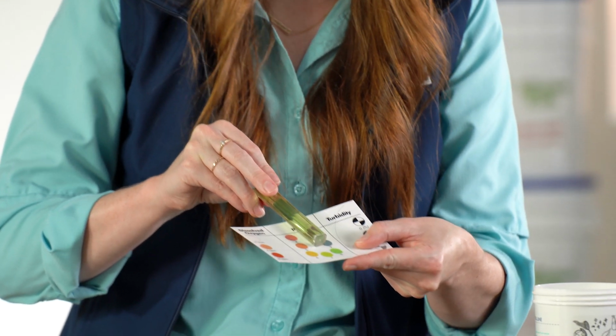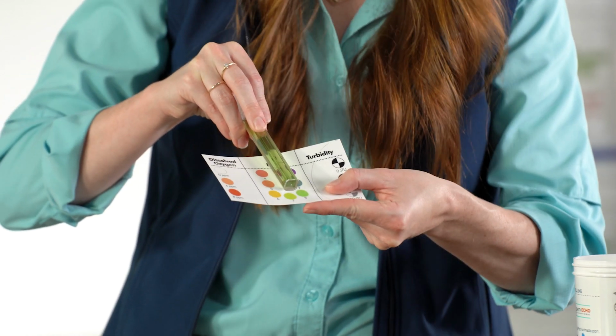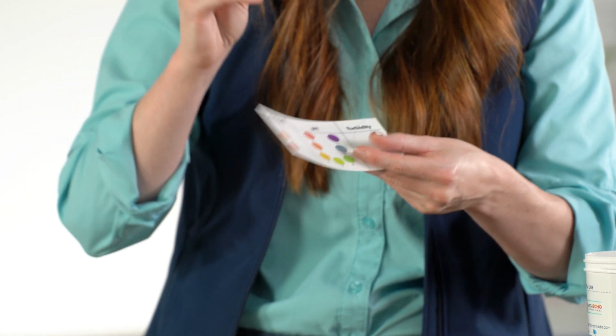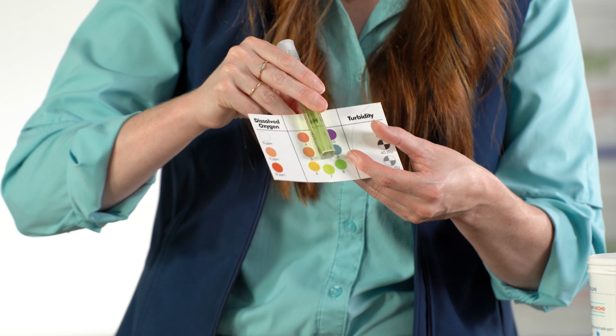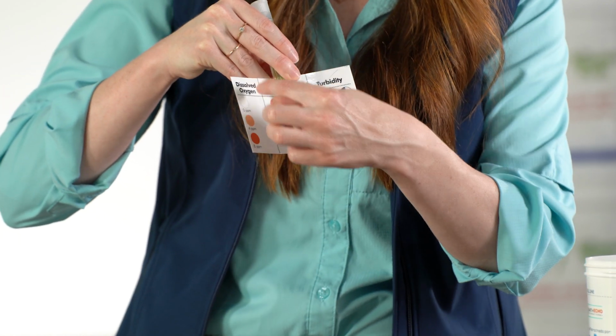Then you'll analyze the pH test tube in the same way. Place it on the center of your comparison card where your pH values are, making sure you hold it on the white background. Decide which color is closest to your pH measurement. Record that on your data sheet. Remember, discuss and decide together.